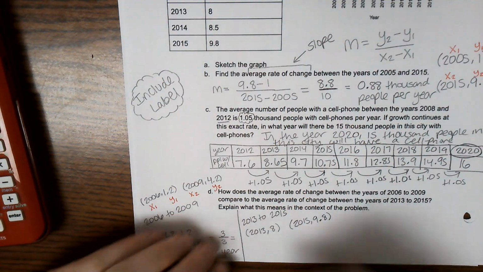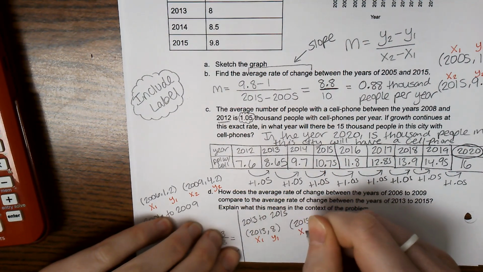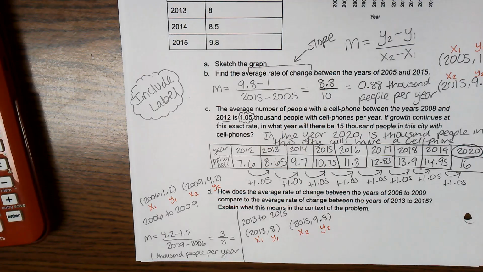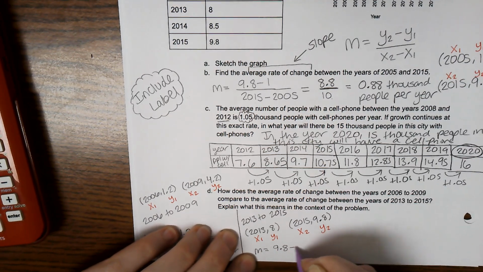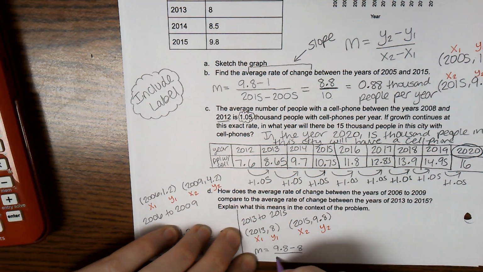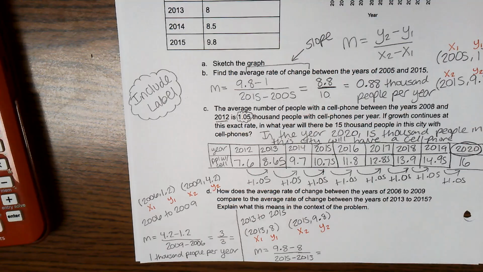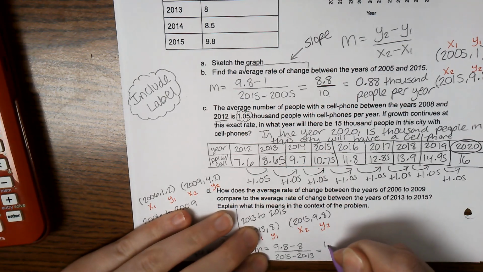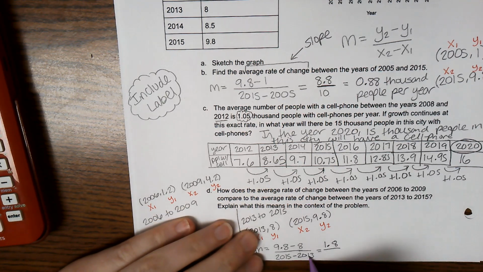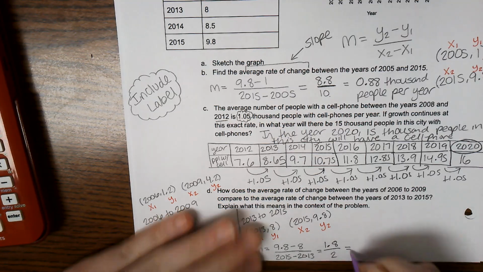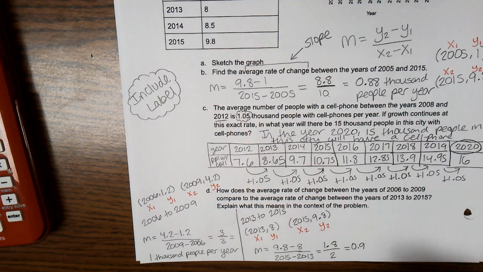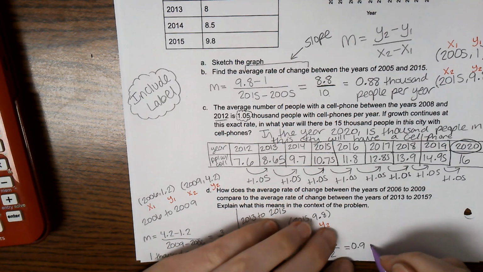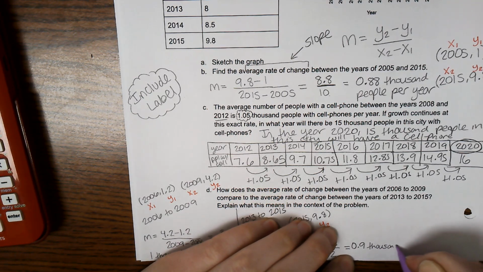Go ahead and label those with x1, y1, x2, y2, and then follow our formula. So m is equal to y2 minus y1 divided by x2 minus x1. So 9.8 minus 8 is 1.8. 2015 minus 2013 is 2. If I take 1.8 divided by 2, I get 0.9. Again, include label, so that's 0.9 thousand people per year.